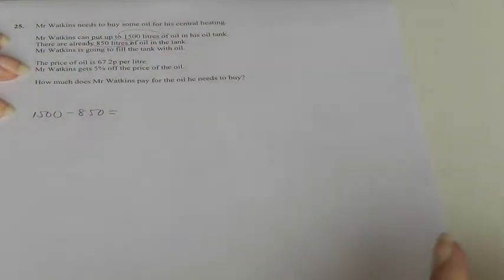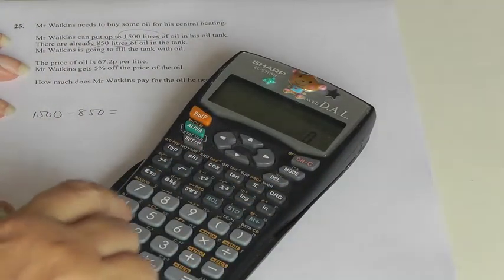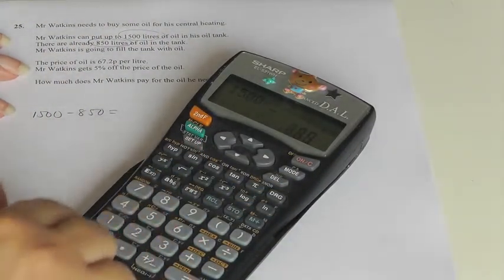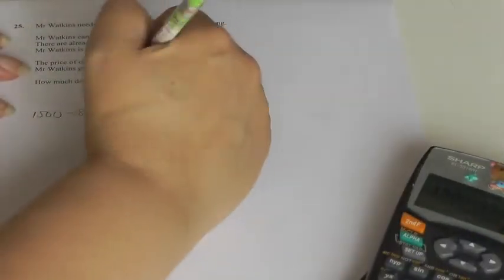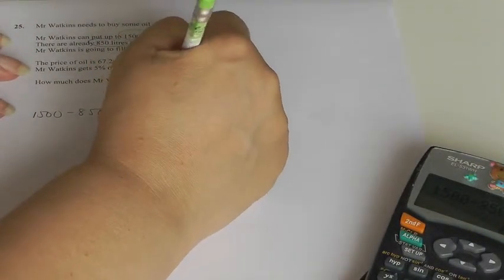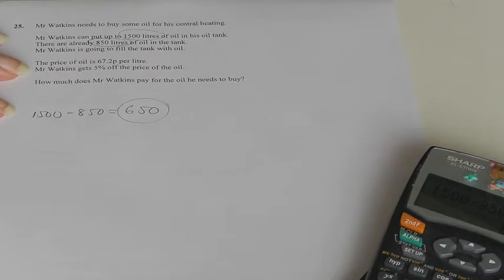But the first thing you need to do, and the first thing that will earn you marks, is work out how much he needs to buy. So if he's got 850 litres in the tank and it holds 1,500, you need to find out the difference. So 1,500 minus 850 is your first calculation. So he needs to buy 650 litres of oil.